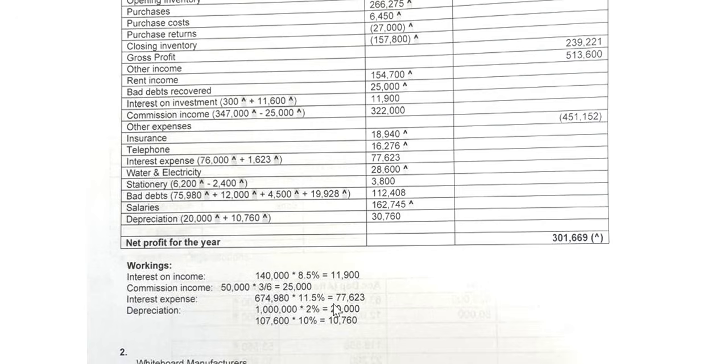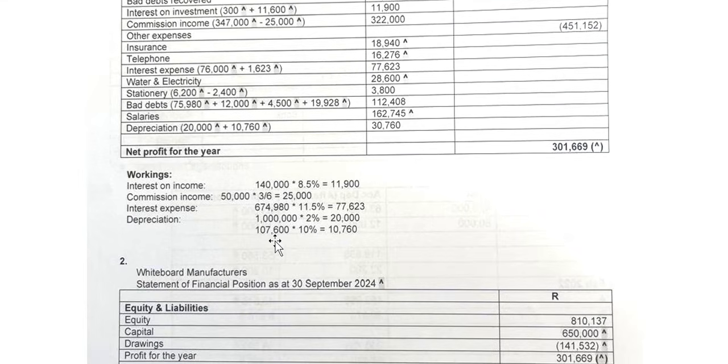The interest expense should be 77,623. 76,000 was in the pre-adjusted trial balance. It should be 77,623. So we need to add another 1,623 to get to the correct expense. There's the depreciation. I've already discussed that on the buildings. 1 million times 2% is 20,000. And there's the depreciation on the furniture and fittings times 10% equals 10,760. So that's how we calculate the net profit.